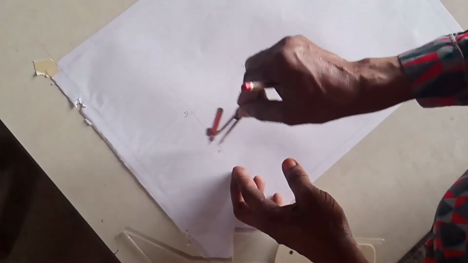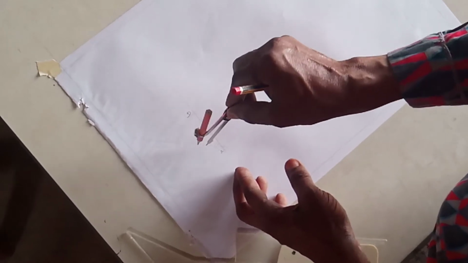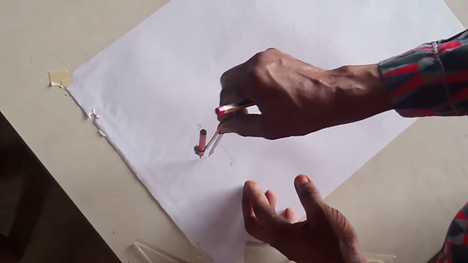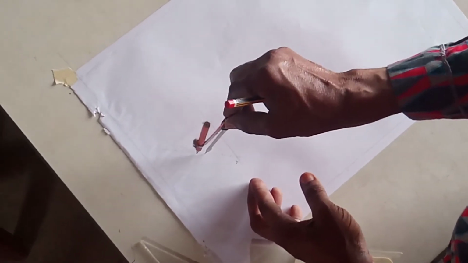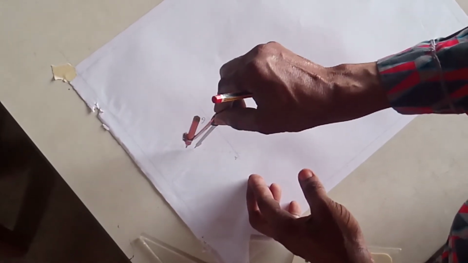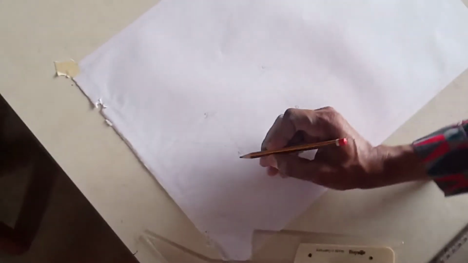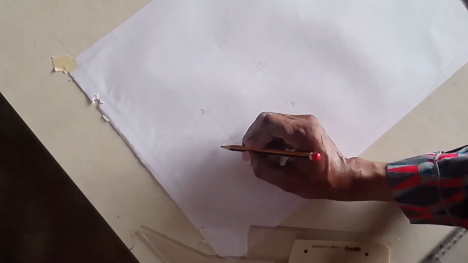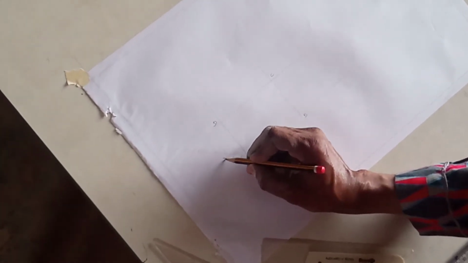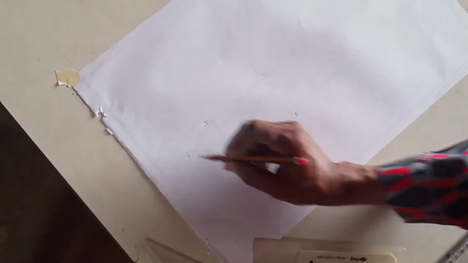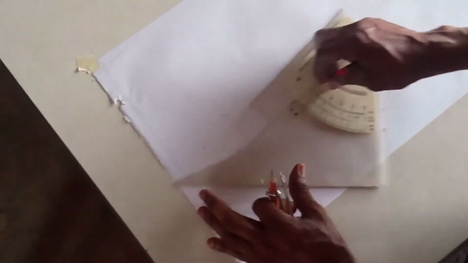and you mark out 1, 2, 3, 4, 5, 6. Now the points there, I will call 1 prime, 2 prime, 3 prime, 4 prime, 5 prime, 6 prime. The last point here, join it to point D.